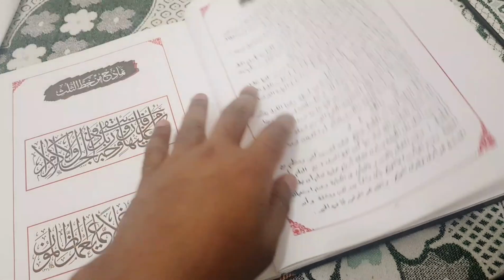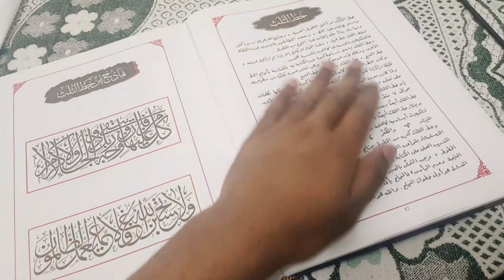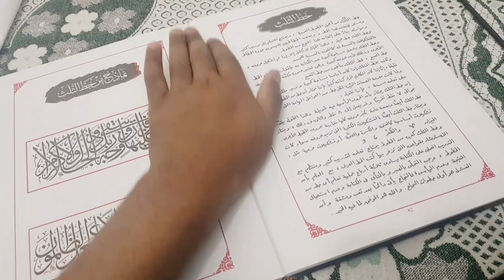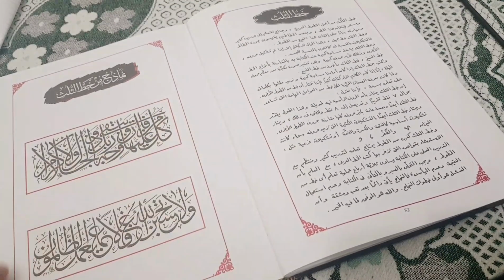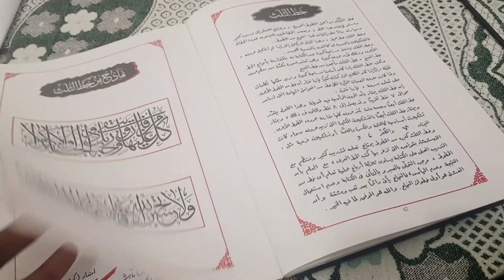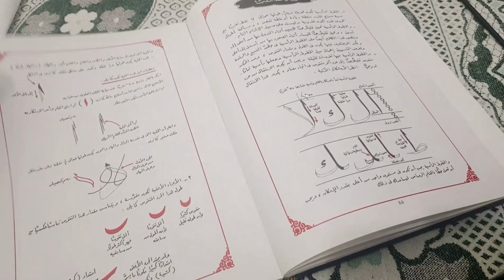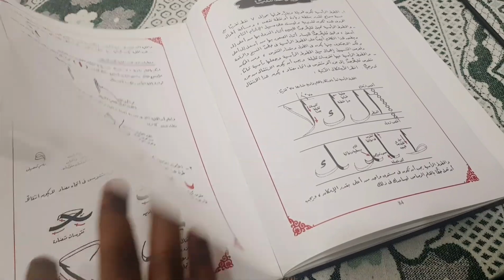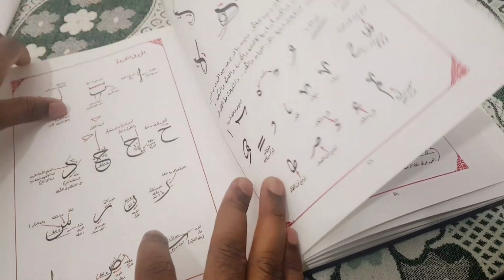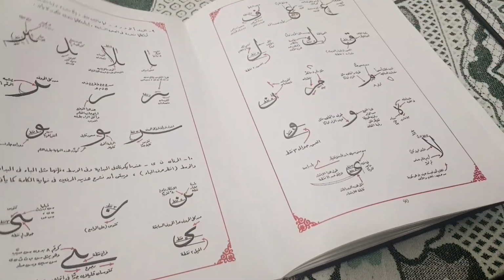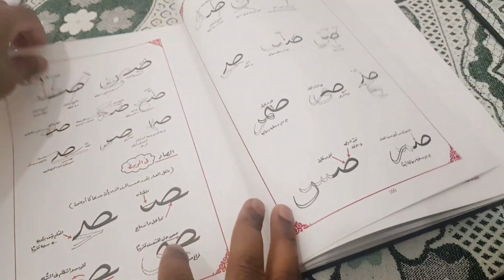Khat al-thuluth. So he mentions the introduction to khat al-thuluth, its main features and so on, and then he gives an example. And then he continues with the principles, individual letters, and how it looks when it's joined and so on. So that's the third calligraphy style.